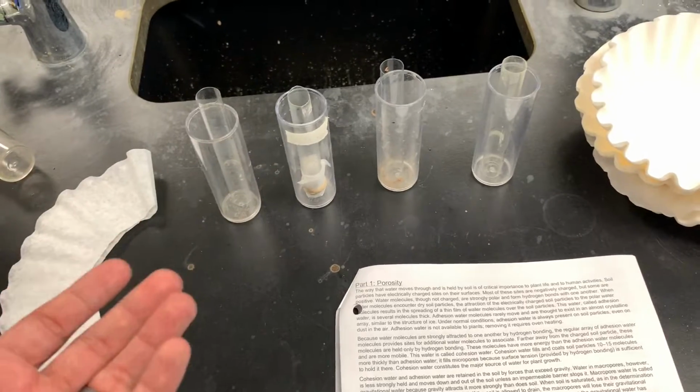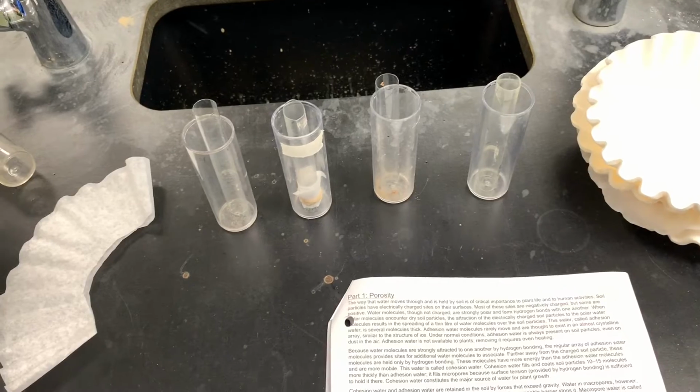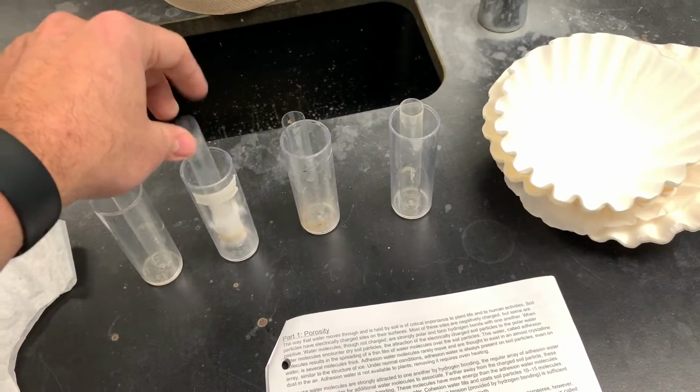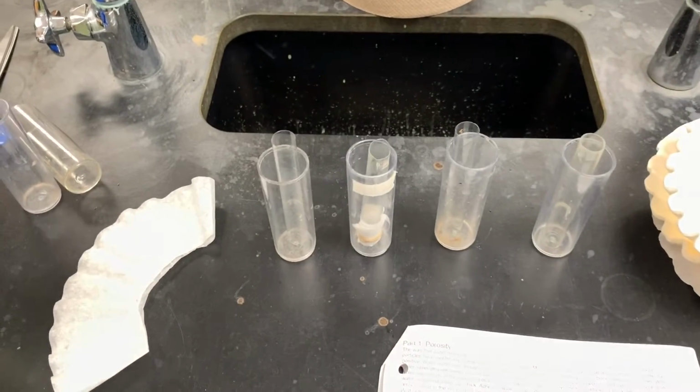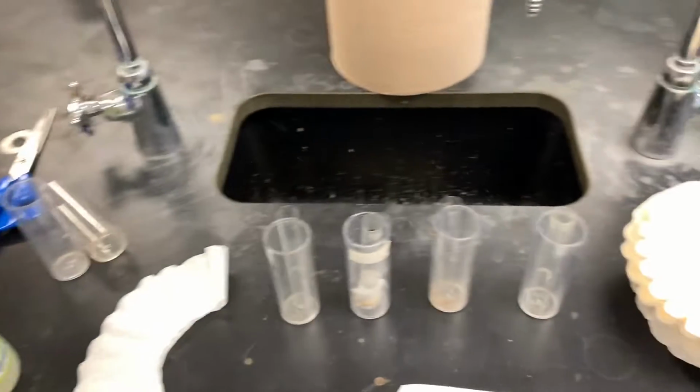And then that's it pretty much, and you'll have all 4 of these, and we'll set them somewhere and let them sit until the next day. The next day we'll come in and it will have absorbed some of the water, and so we'll be able to measure on the scale the new weight and figure out how much water each one absorbs.